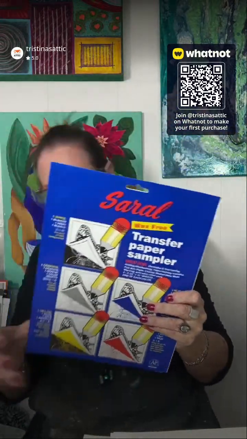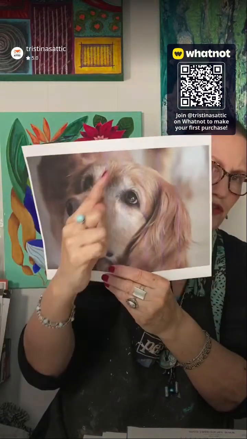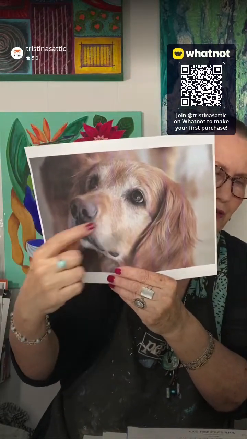Oops, another piece is missing. I don't know where it went. But anyway, this is a set of where you can transfer your image. For instance, with the dog, if I wanted to just do a transfer of the dog image onto paper, I'll show you how to do that a little bit later.